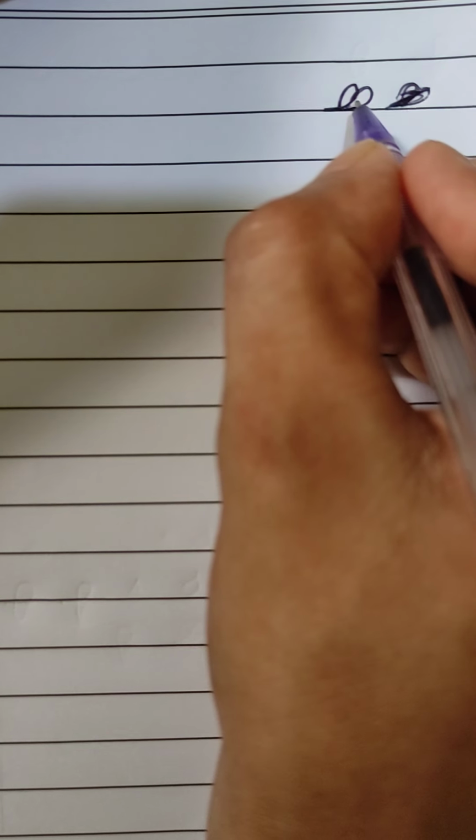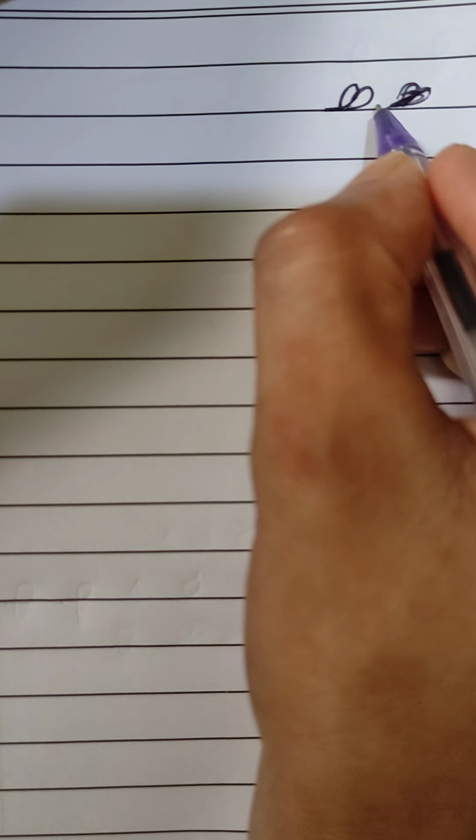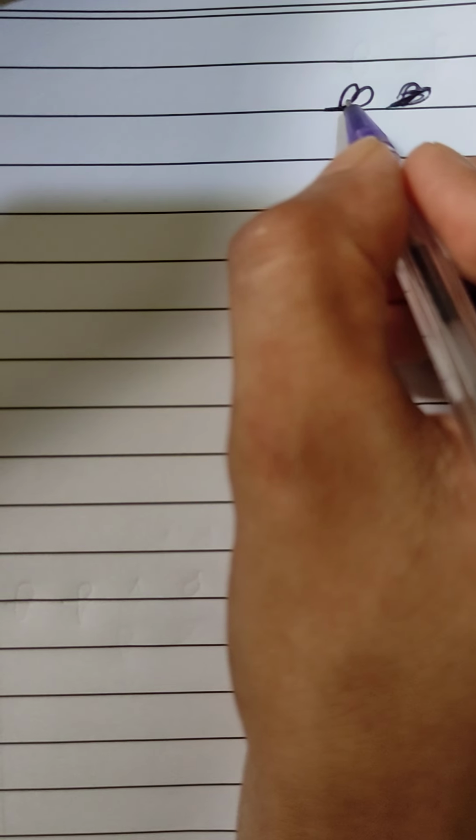This is a joining point. With this point you can write another letter after the ha. That is why if you want any ha at the beginning of a word, then you have to use this type of ha, because there is no joining point before this ha, only a joining point after this ha. So you can use the joining point after this ha. That's why it must be at the beginning of a word.